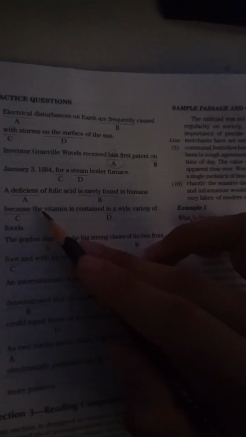Now let's go for 7. A deficit of folic acid is rarely found in humans because the vitamin is contained in a wide variety of foods. This is a strange one. Wow, that one is read correctly.